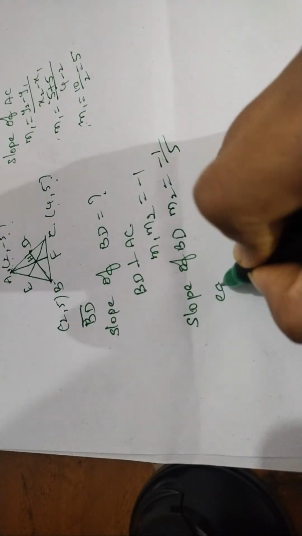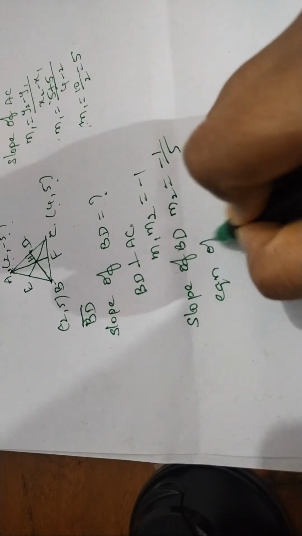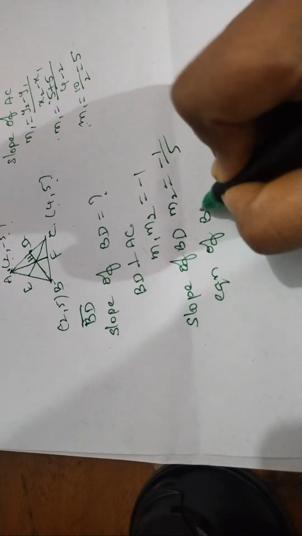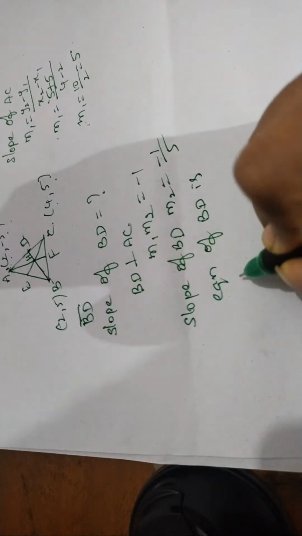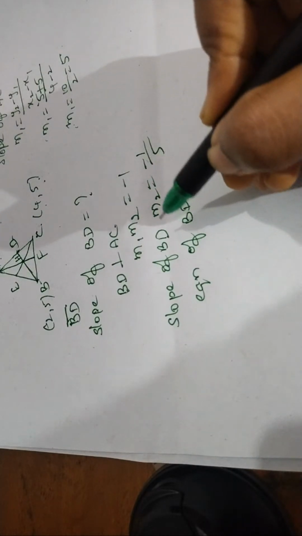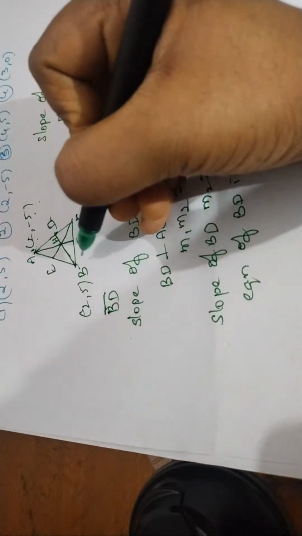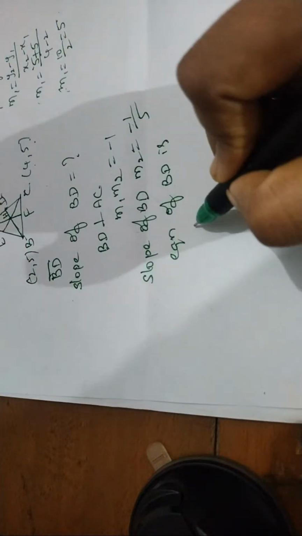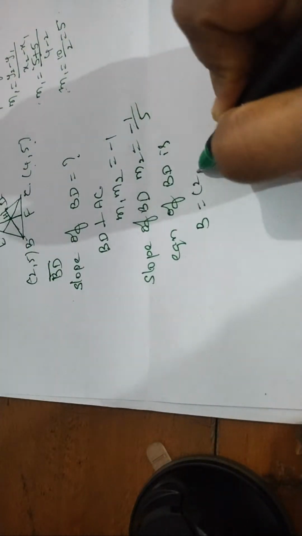So the equation of BD is the formula when we know the slope and one point. Here the point we know is B. So what is the B point? B is equal to 2, 5. It is given.